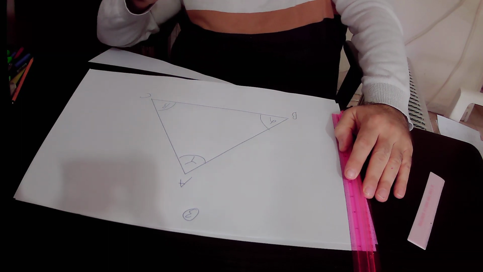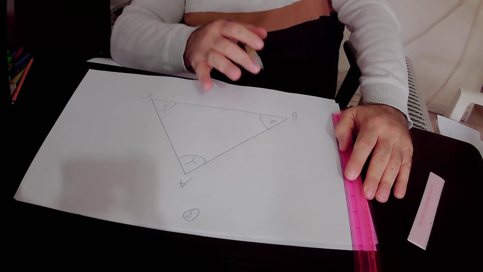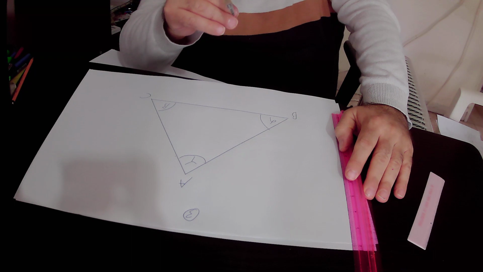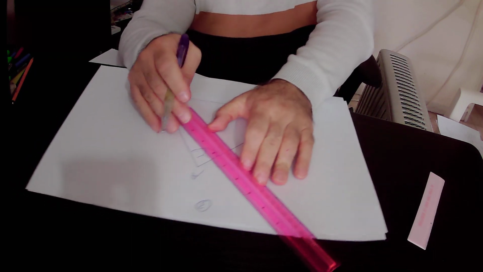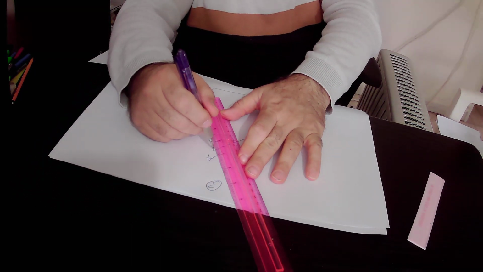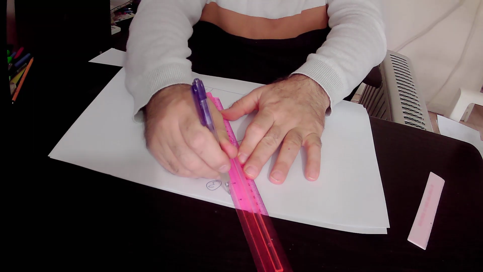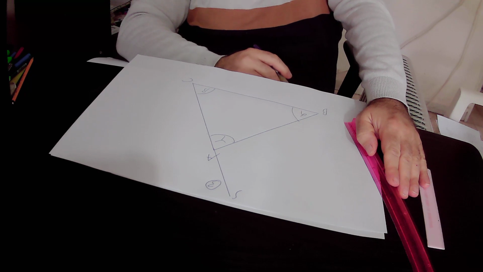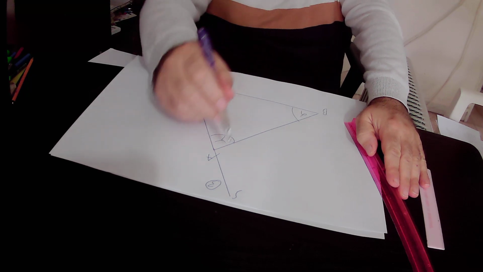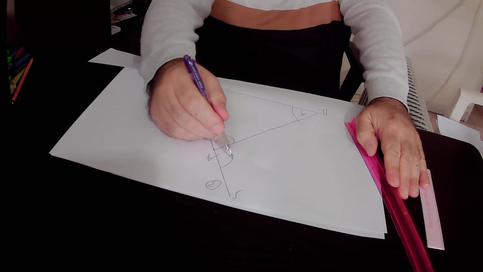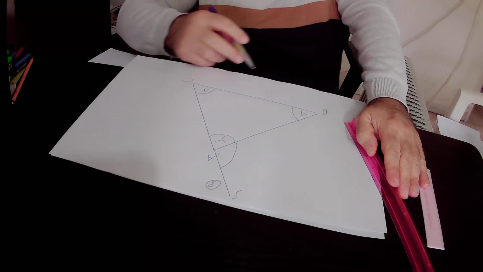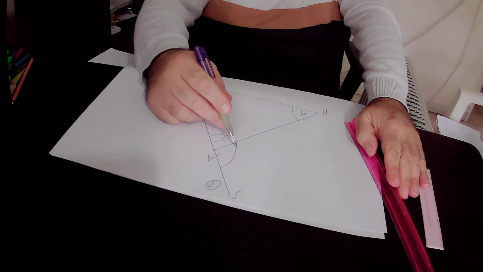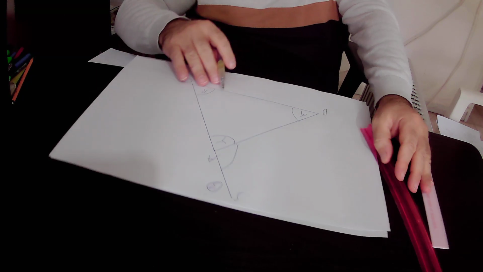are defined as the interior angles of triangle ABC because they are located inside the triangle, and this angle, SAB, is defined as an exterior angle of triangle ABC. Why is SAB an exterior angle? Because it is located outside the triangle. So angle SAB, this angle, is defined as an exterior angle of triangle ABC.